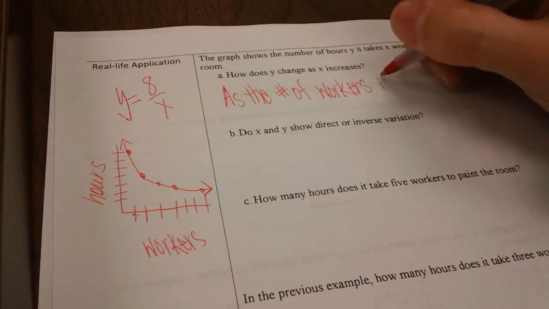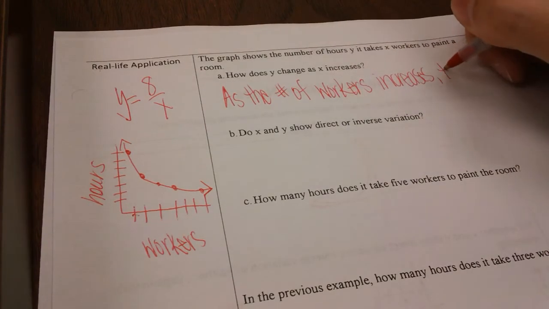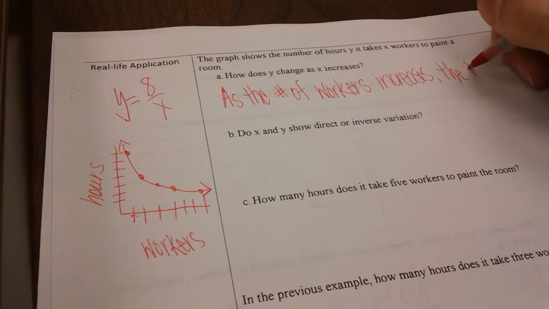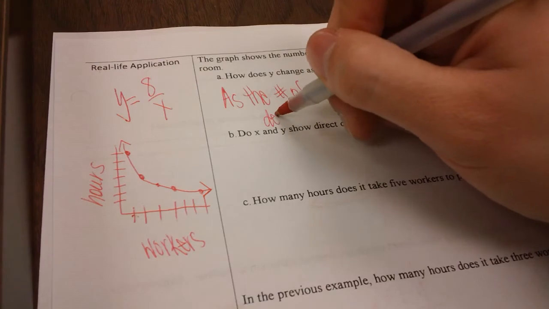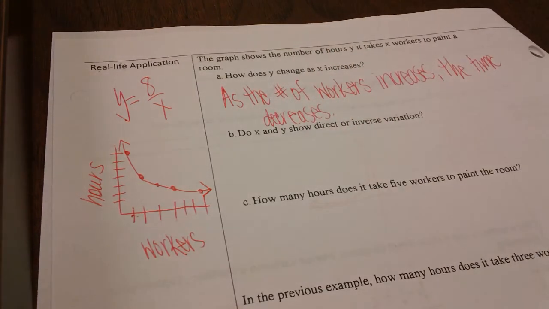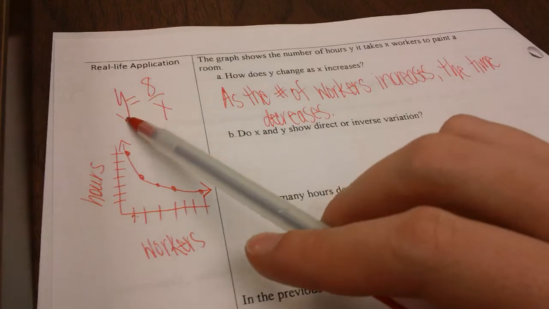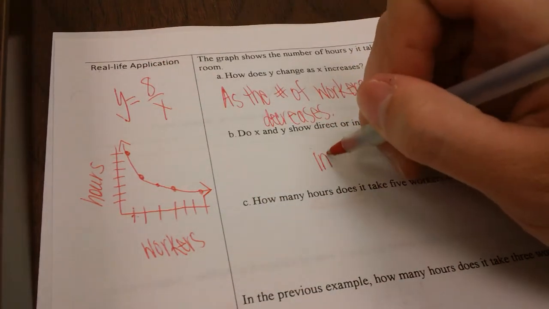As the number of workers increases, the time decreases. Do x and y show direct or inverse variation? Well, they gave us the equation, and it's y equals a number divided by x, so it's inverse.